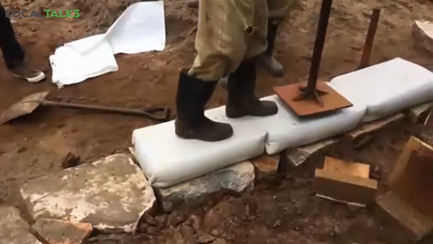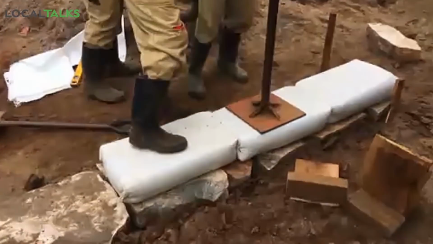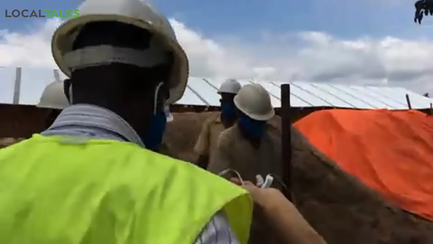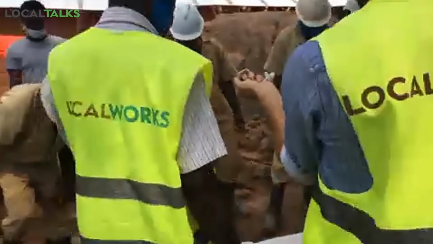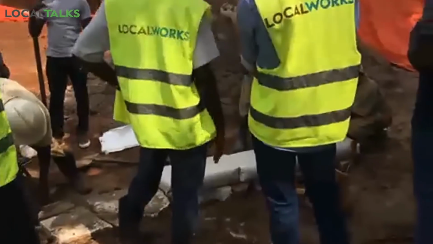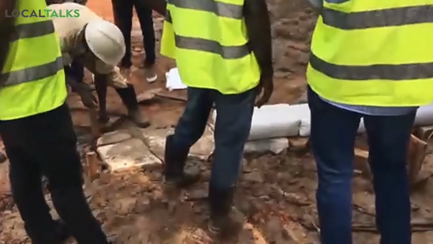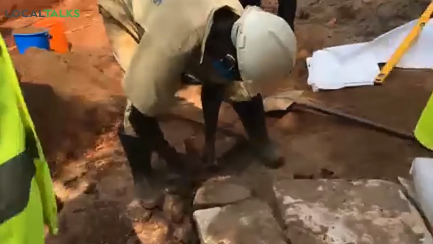So Geoffrey, what's the next step? The next step is to align these bags. Since we have a foundation and we are looking for a straight line, a straight wall, we need to put on a level and make sure they're in the middle of the foundation, which these guys are now doing. And then comes the barbed wire?